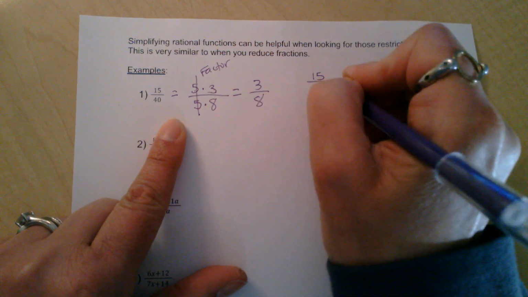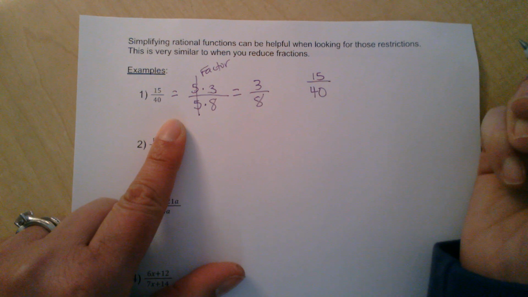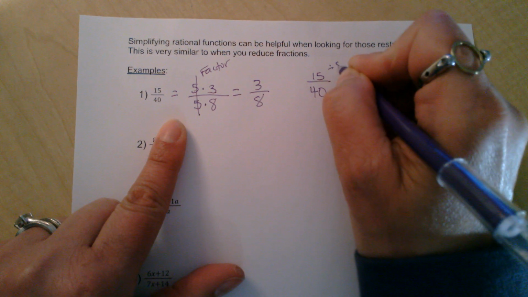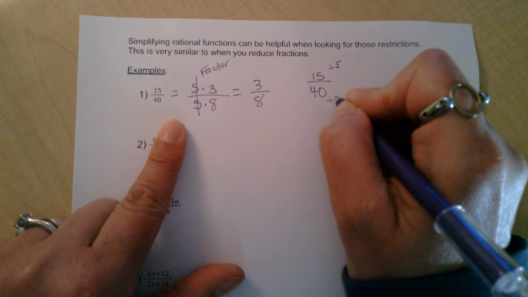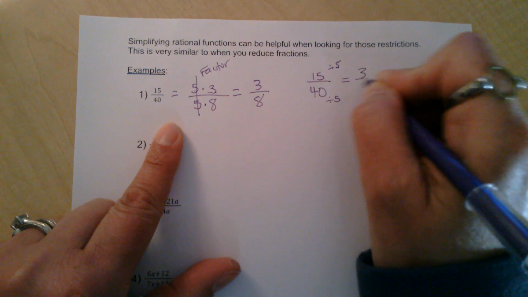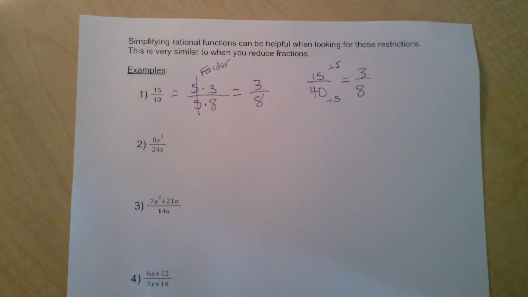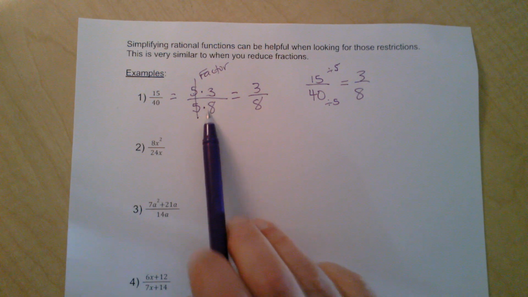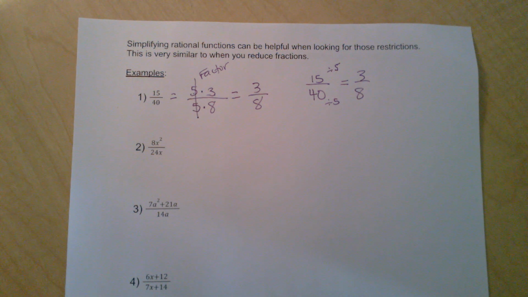Some of you, way back in the day when you were learning how to reduce fractions, would just say, all right, I'm going to divide by 5 and divide by 5, and you get 3/8. That's fine as well, either way. But I wanted to show you that we are going to be separating everything into a multiplication problem, so we are going to be factoring.